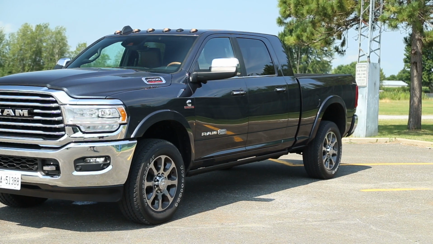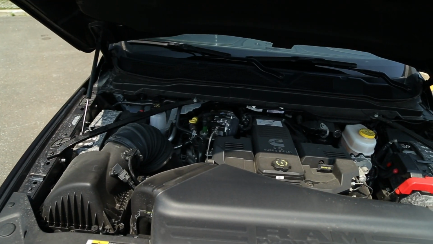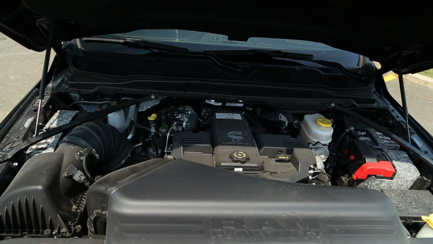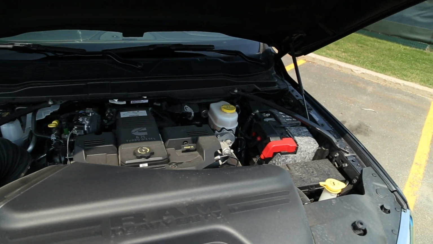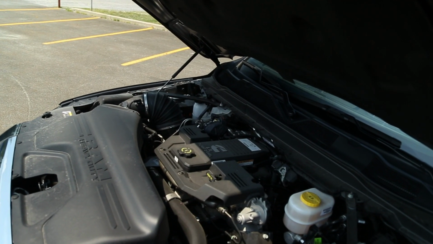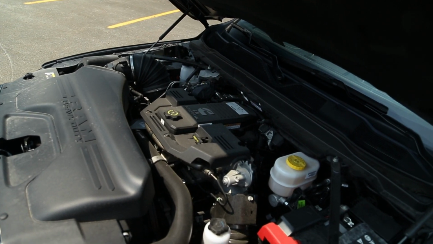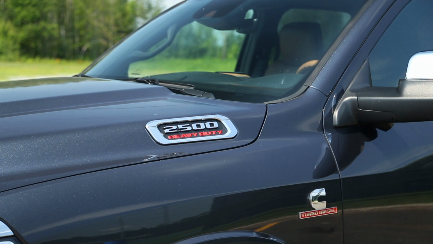Now, I want to talk a little bit about this Ram 2500 because there is some marketing that might get you confused. A lot of talk came out this year about Ram being the first pickup truck brand to hit the 1,000 pound-feet of torque mark. Now, that's true on the 3500. On this 2500, it uses a 6.7 liter Cummins turbo diesel engine, but it's not that 400 horsepower, 1,000 pound-feet of torque version. This is 370 horsepower and 850 pound-feet of torque.